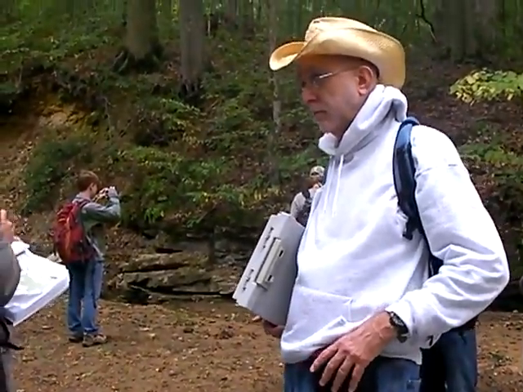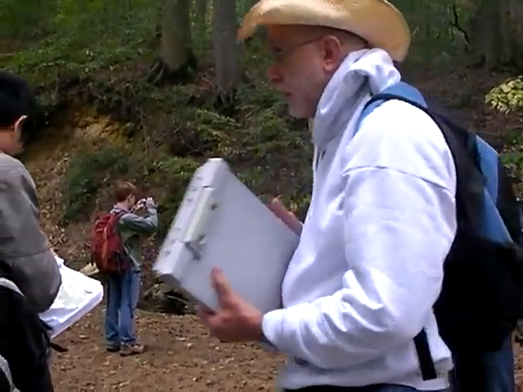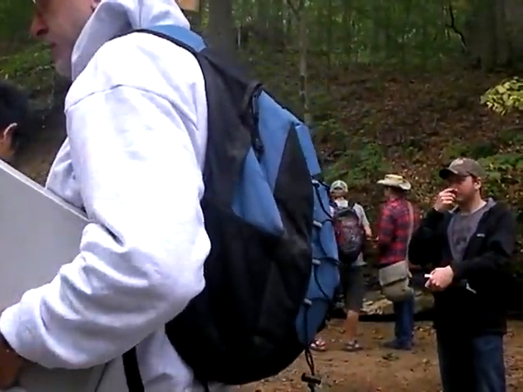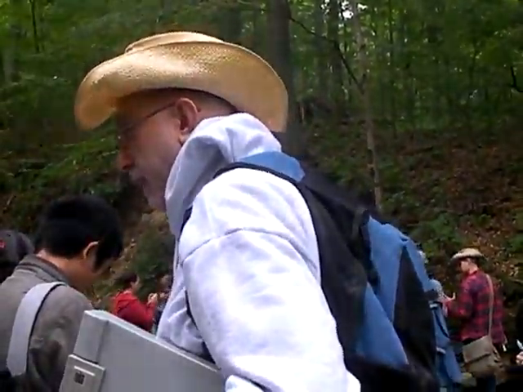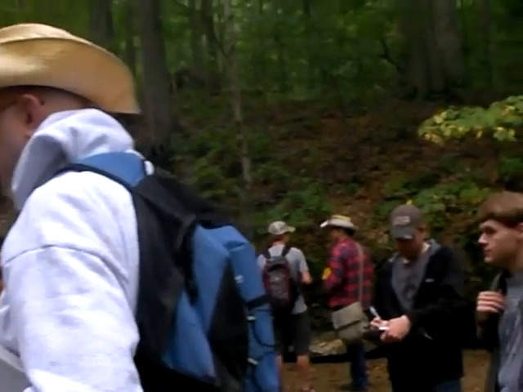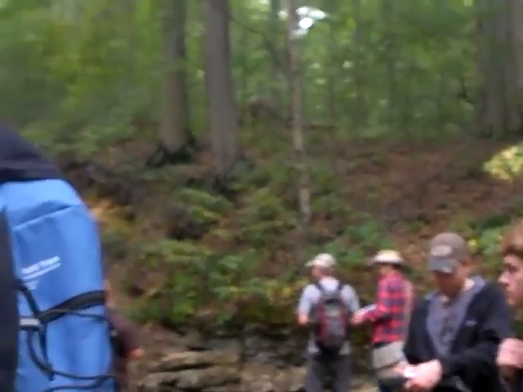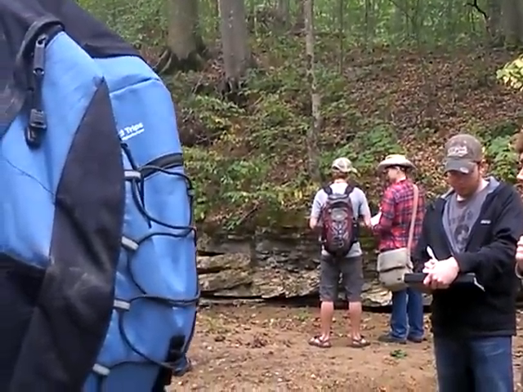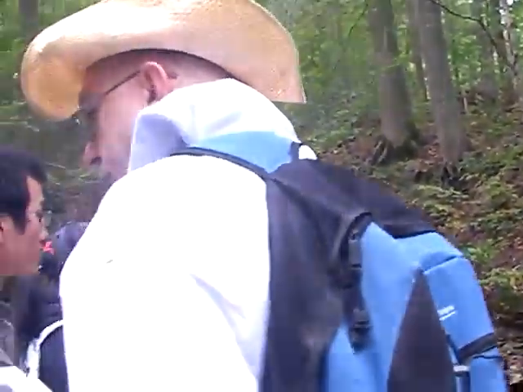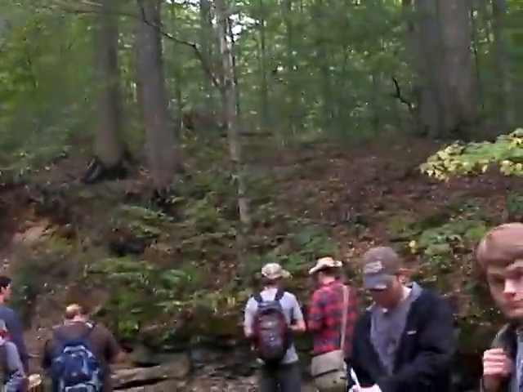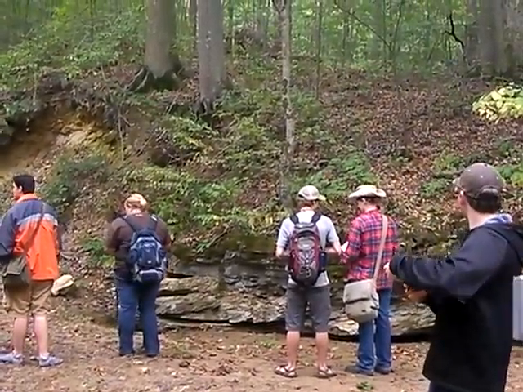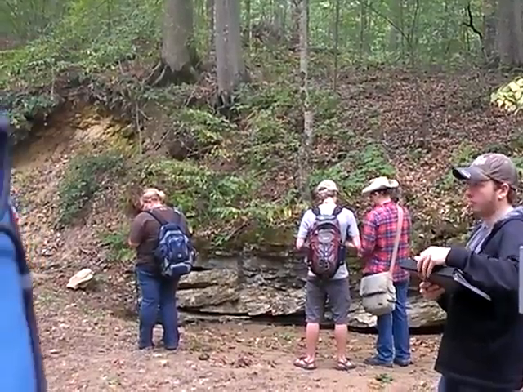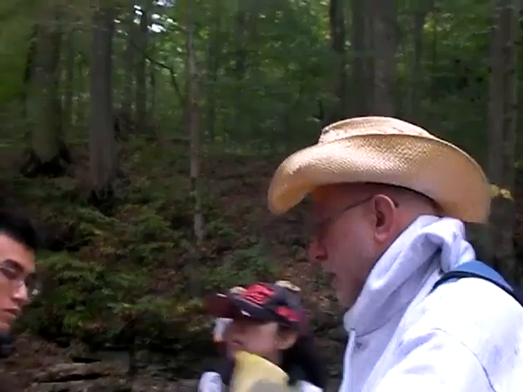Is it flowing that way or this way, since the stream's flowing? The stream has nothing to do with the formation of those crossbeds. The lower crossbeds were deposited about 300 million years ago. The stream is flowing this way now. How did you tell it was flowing the other way? Because the beds are inclined to the left, just like I drew here.